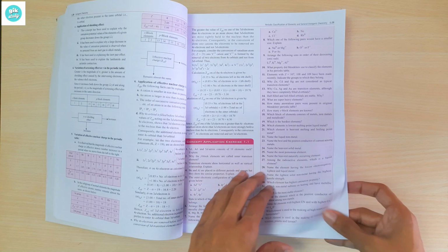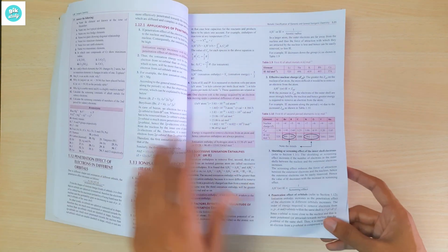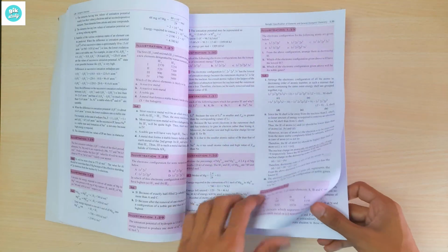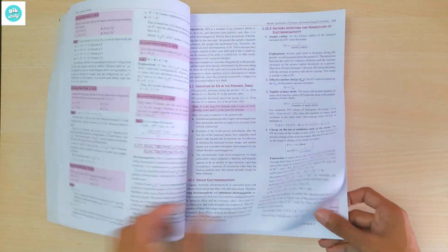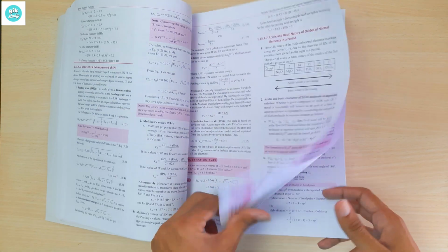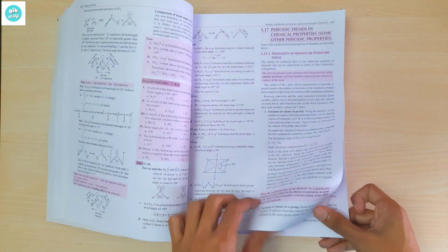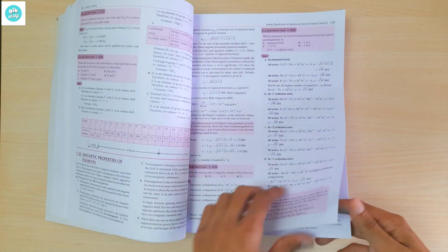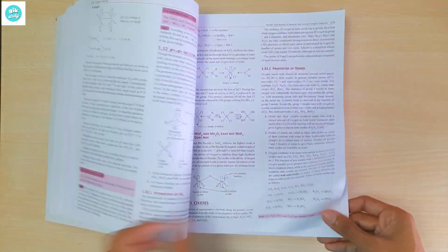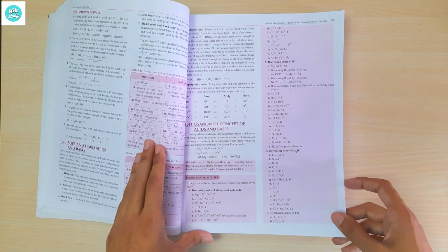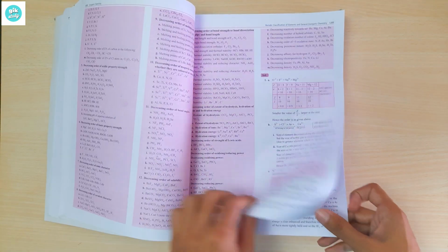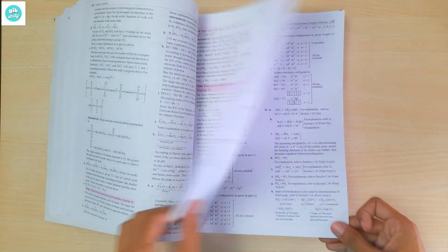Then again some theories and illustrations, repeated several times. It's a pretty long chapter.